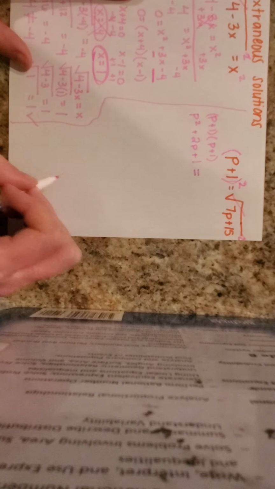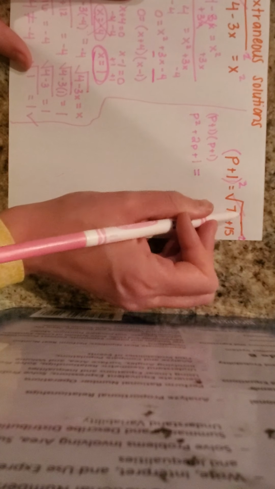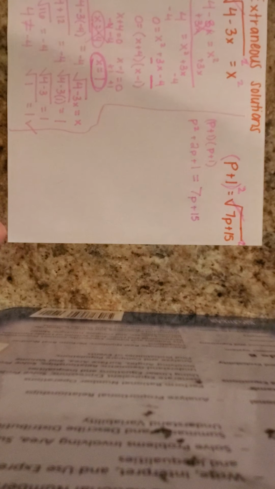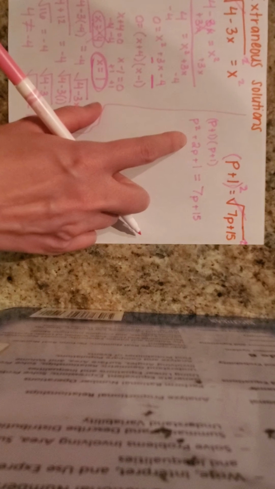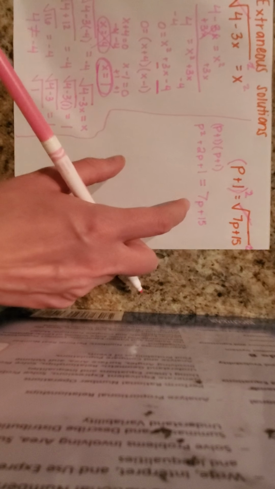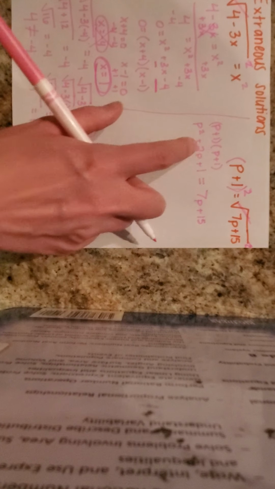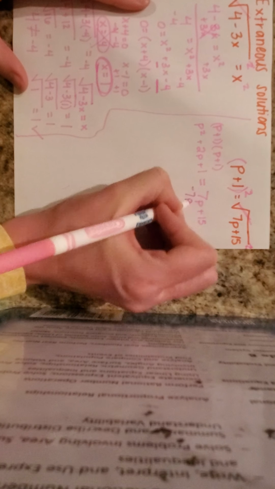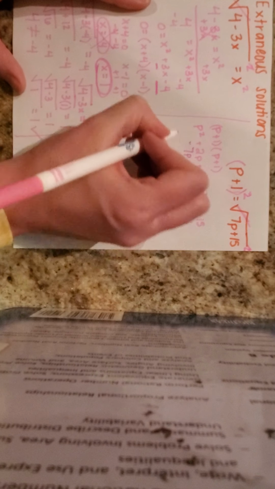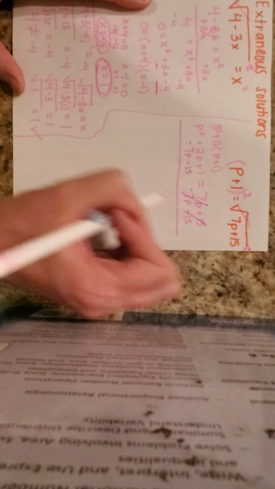Is equal to whatever I had on my left side, which when I squared it, this canceled, was 7p plus 15. Okay, now I know that I'm trying to solve for p, which means I'm trying to get that p by itself. I know I'm going to have to end up factoring this, so I want it to be a polynomial equal to 0. So I'm going to go ahead and move this to the other side. So I'm going to subtract 7p and 15 from both sides. So minus 7p minus 15 on both sides to make it cancel out.